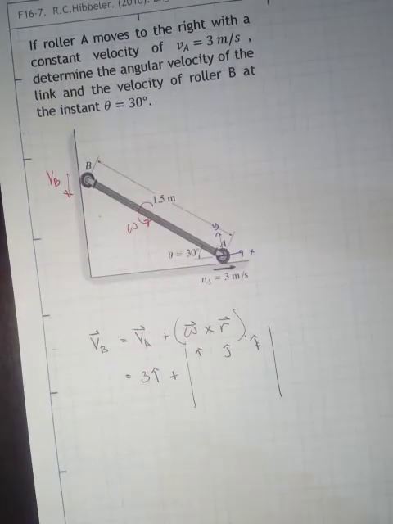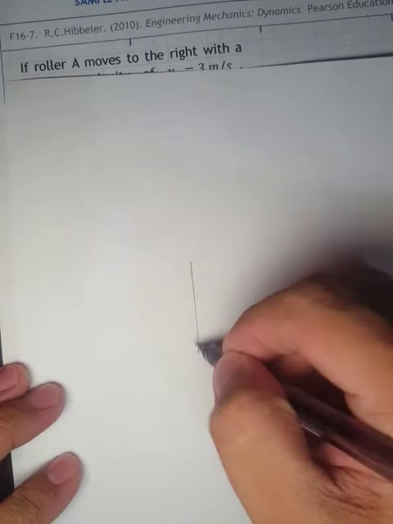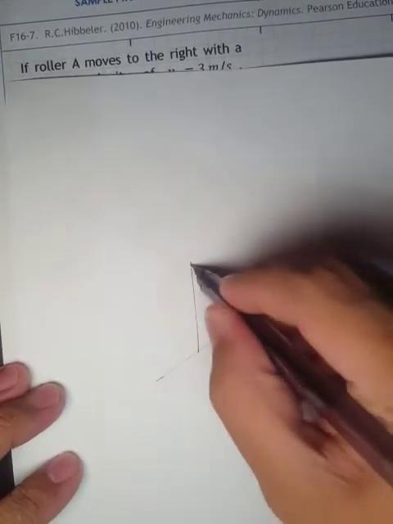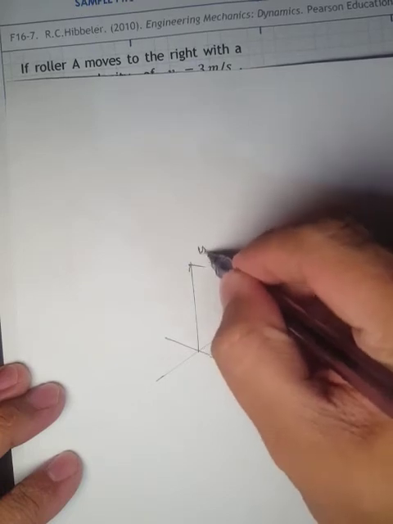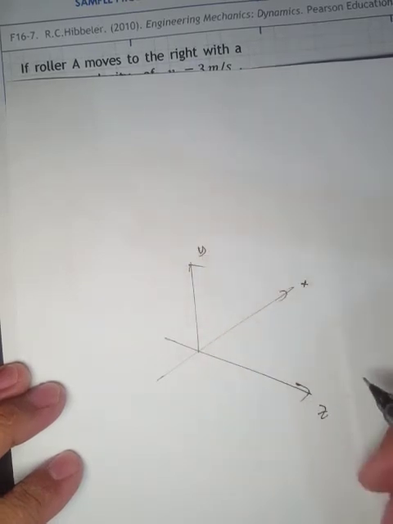For the angular velocity, it's actually this way. If we try to draw it in three dimensions, for example this is our x, this is our y, and this is our z axis.